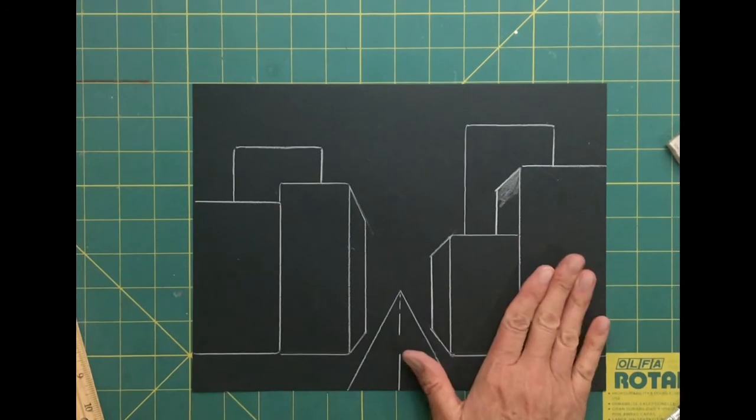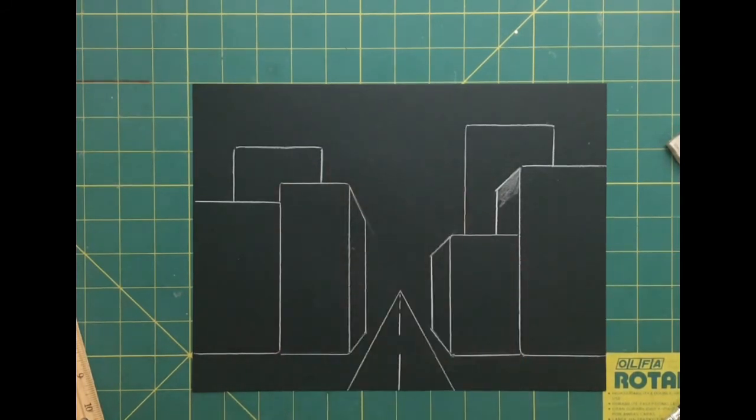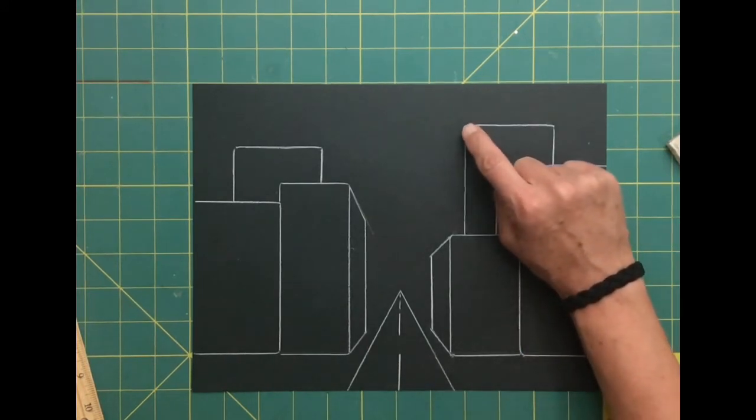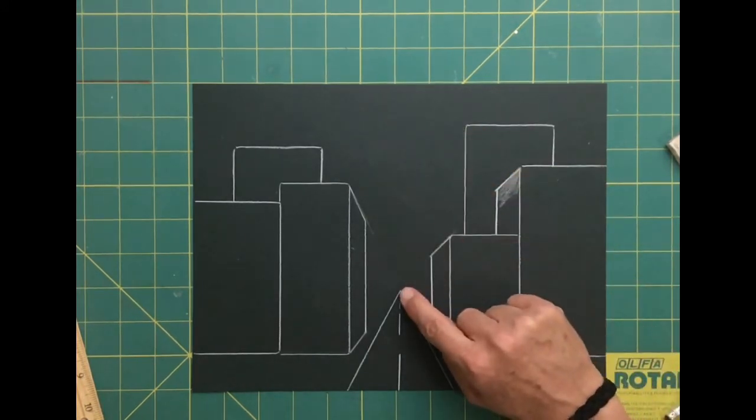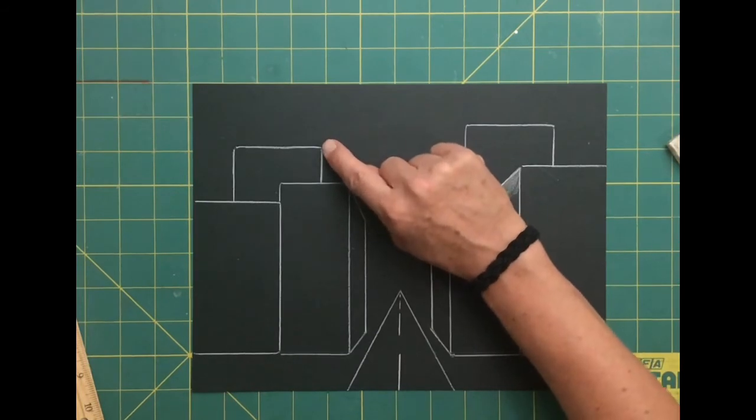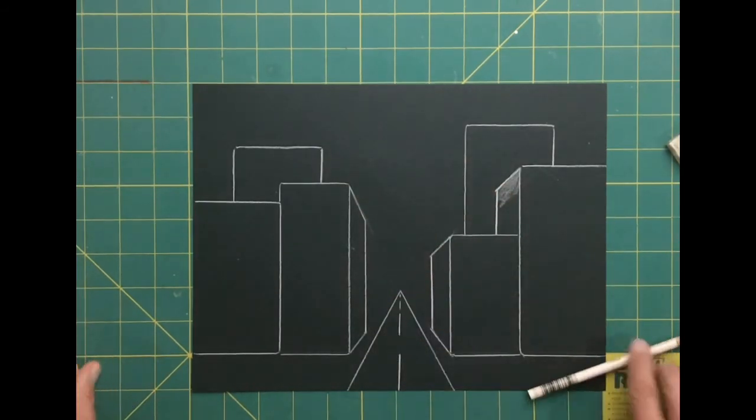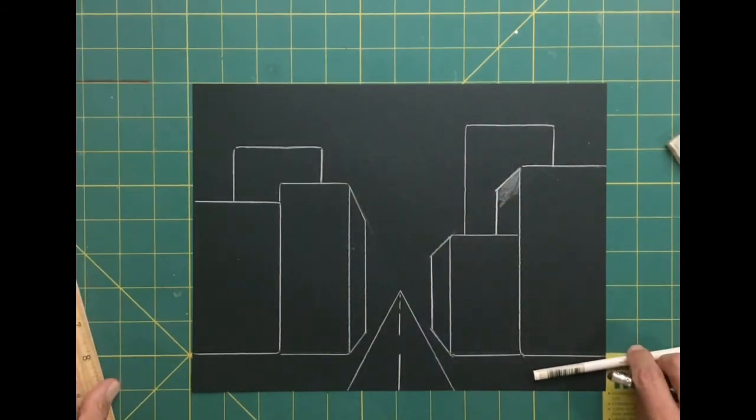Have these 3-dimensional buildings, then we have these flat rectangles standing up behind them. And hopefully you've already figured out we need to connect the inside corner here to the vanishing point and the inside corner here to the vanishing point. So we'll do that now with a regular pencil.